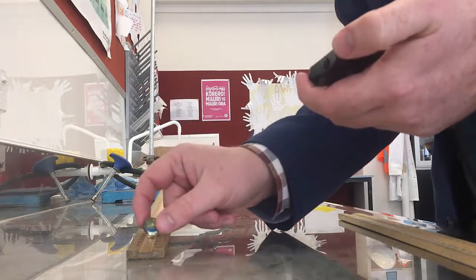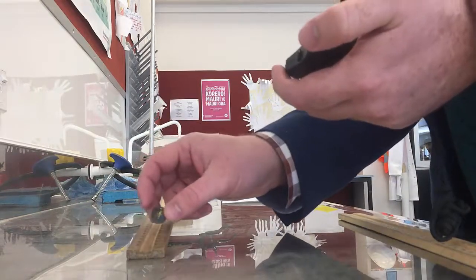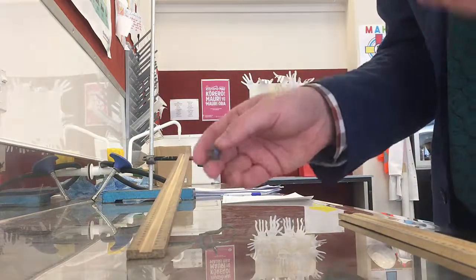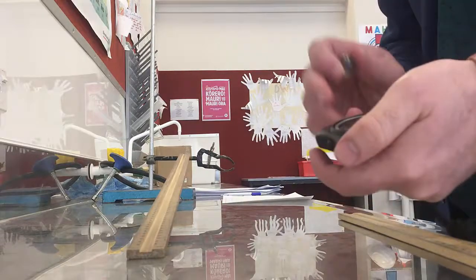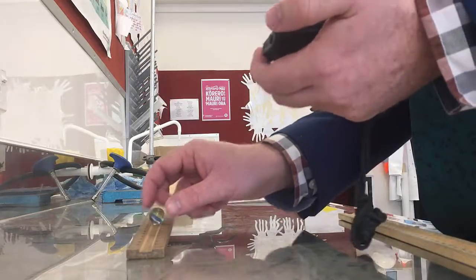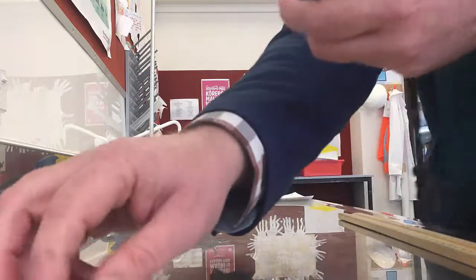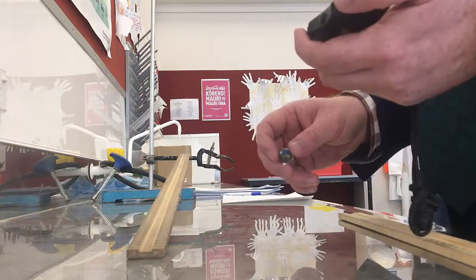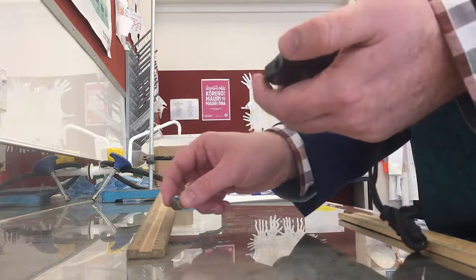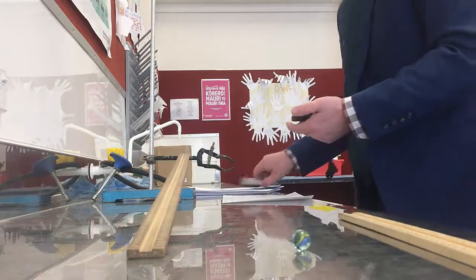I might try 5 centimeters, and when I start and stop, I realize that the times are so short it's really hard for me to actually stop the timer accurately. So I'm going to start at maybe 10 centimeters. Okay. So that was 0.59, 0.53, 0.53. I'll go one more time. 0.53.